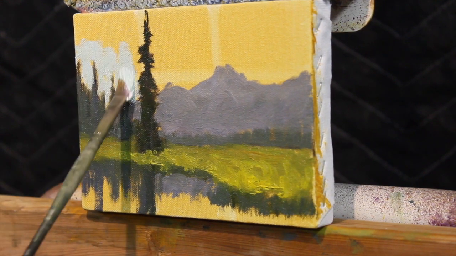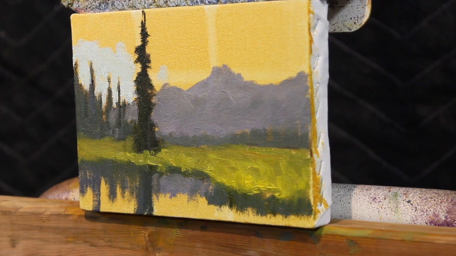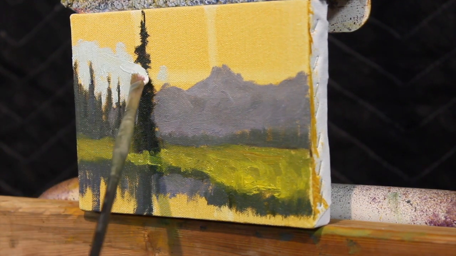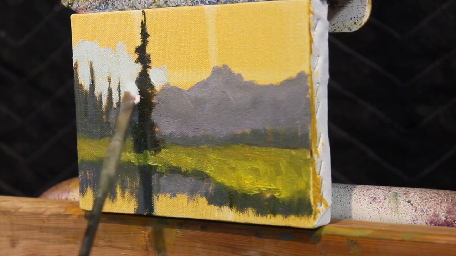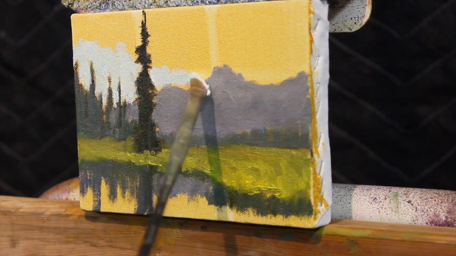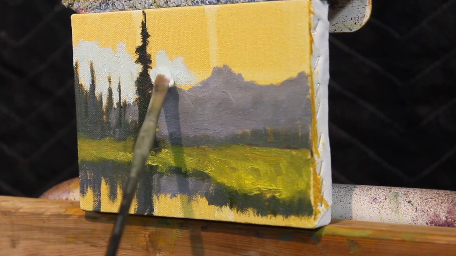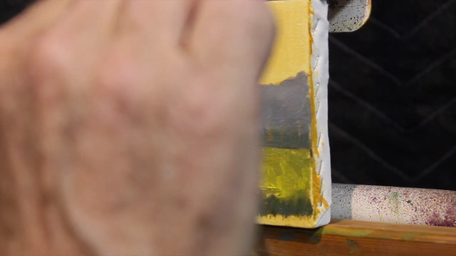So now I'm starting at the bottom of the sky with warm blue and white. This is one of the reasons you don't want to do a lot of detailed drawing of your trees and stuff in the beginning, because you're just going to screw it up anyway when you start in with the sky. And I have to do the same thing with my mountain. I'm leaving a little halo around my mountain.